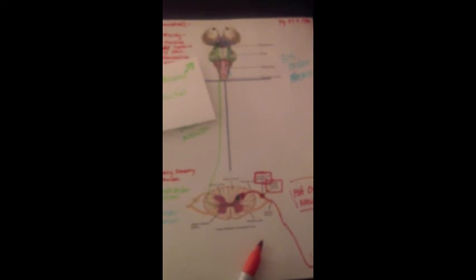Now, the periaqueductal gray is the area that is going to play a role in feedback of pain, the regulation of it. So it is going to work to inhibit pain transmission in the spinal cord. So that was the second order neuron, all the way up, stopping in the midbrain.